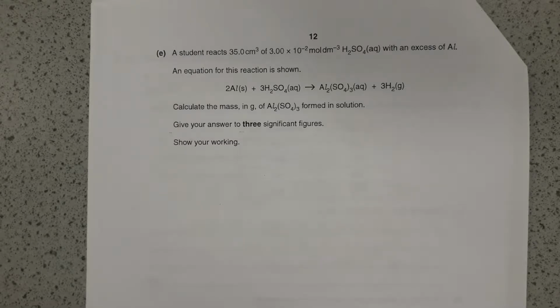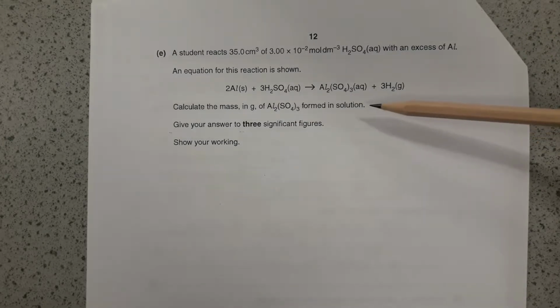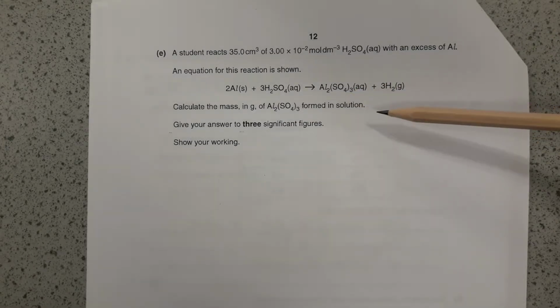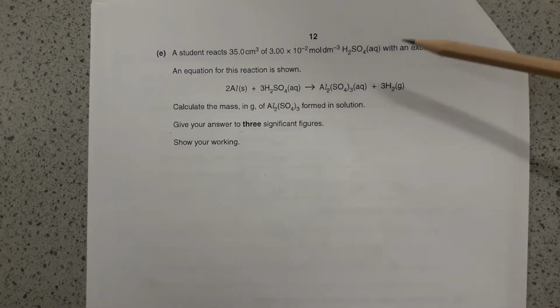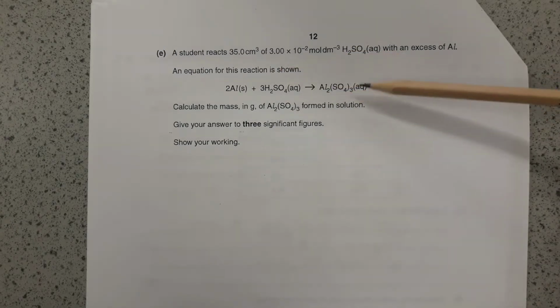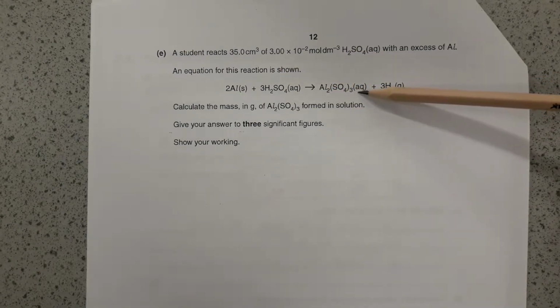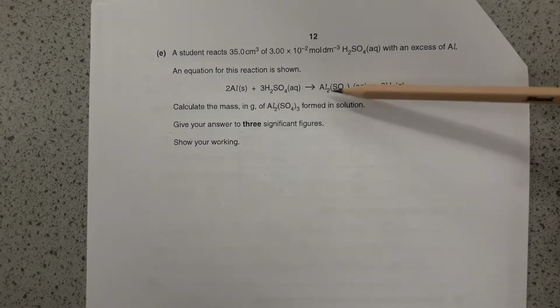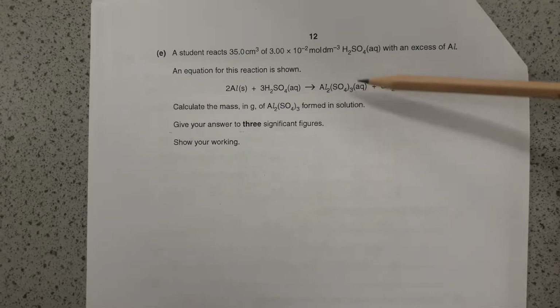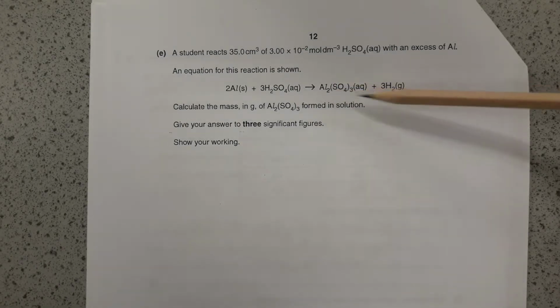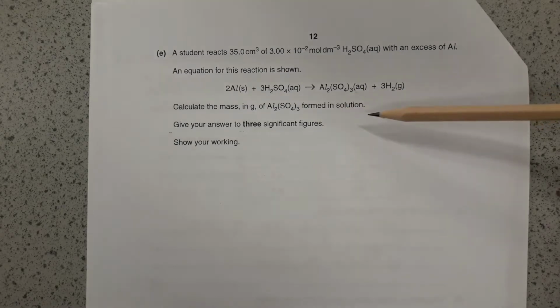Show your working. Students have always been puzzled by this one, in particular with what it is you're trying to calculate. It's the statement here which has always caused confusion: the mass in grams formed in solution. In the reaction, the aluminium sulfate is being made in solution. Let's imagine you were then able to dehydrate it. You boil the water off and evaporate out the salt. If we can recover all of that, that would be the mass that was formed in solution. That's all that means, so don't let statements like that cause any confusion.